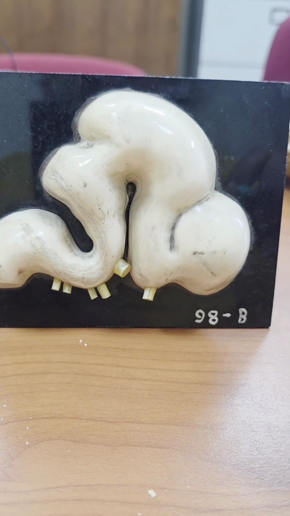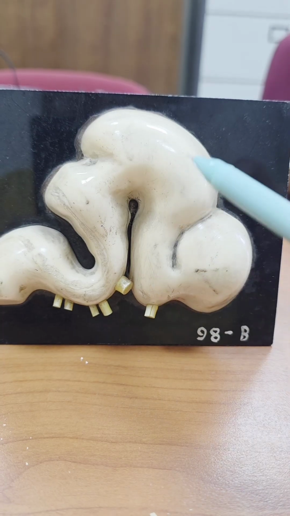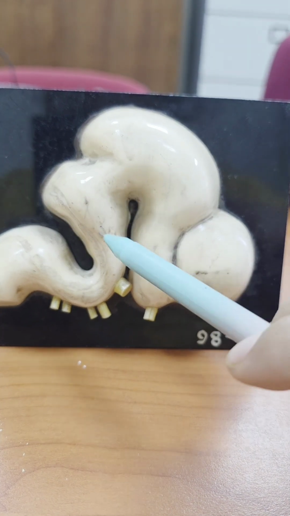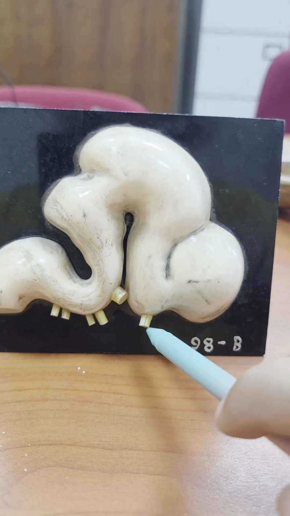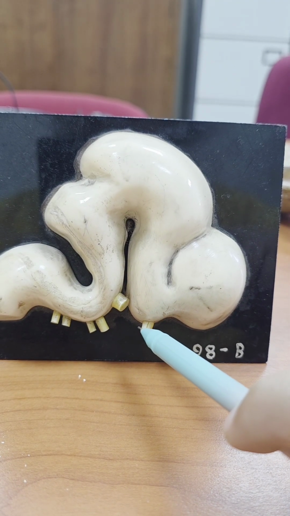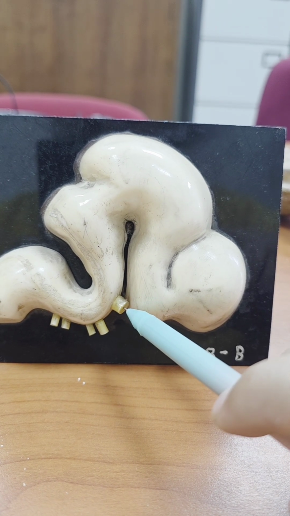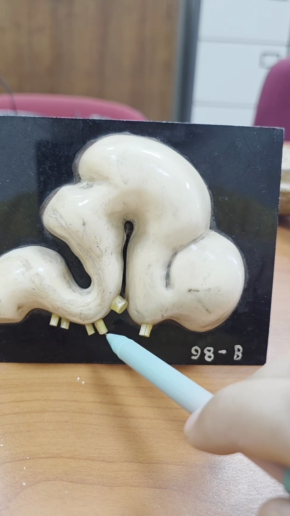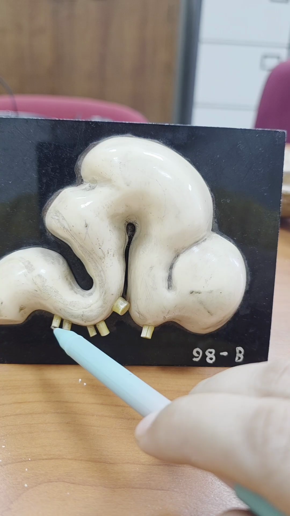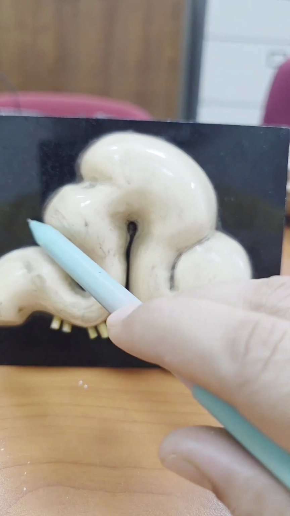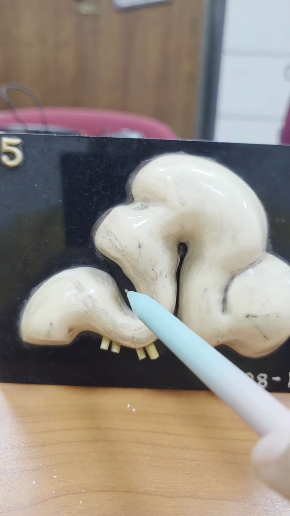In this model, you can clearly appreciate the 5 vesicles: the telencephalon, the diencephalon, the mesencephalon, the metencephalon, and the myelencephalon. And these are the nerves. This is the optic nerve; the optic stalk has elongated to form the optic nerve. Then the trigeminal nerve, the facial nerve, the vestibulocochlear nerve, the vagus nerve, and the glossopharyngeal nerve. And this pontine flexure is the site for the emergence of the 4th ventricle.